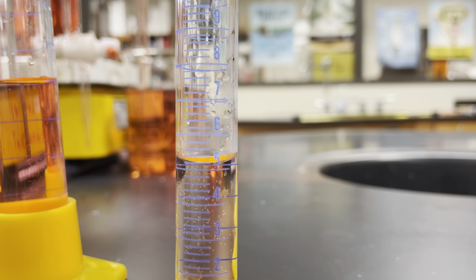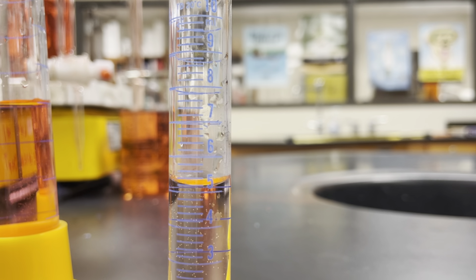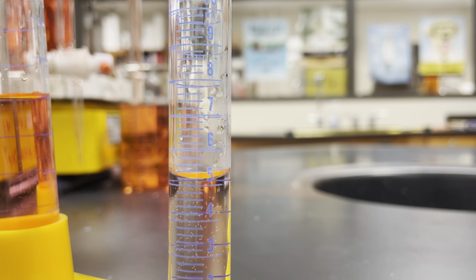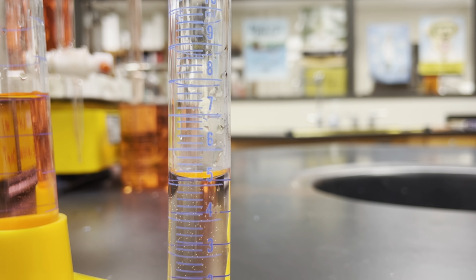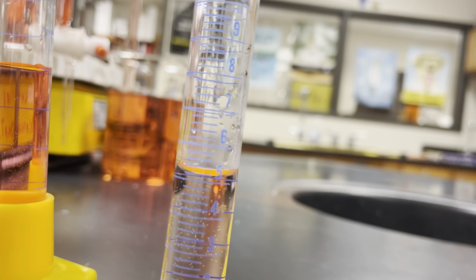Okay, let's look at some other examples. So those were a lot of kind of to contain examples. So glassware that's kind of measuring upwards to contain some liquid. Let's look at some others.